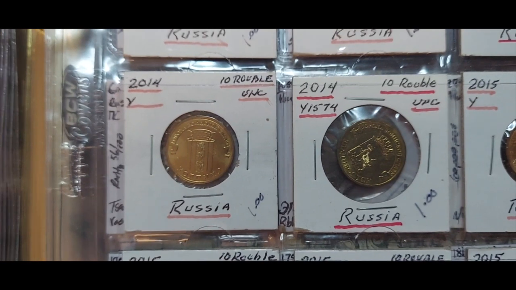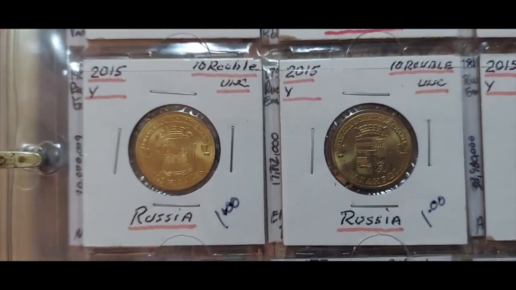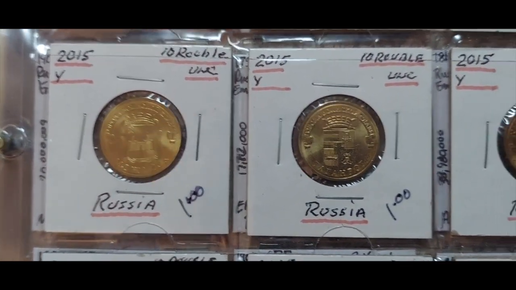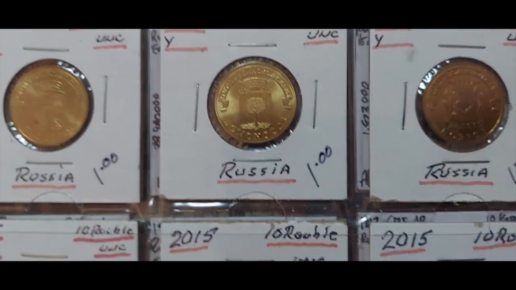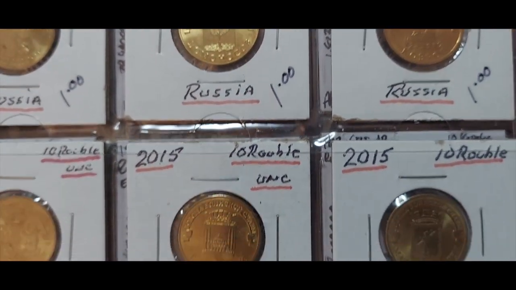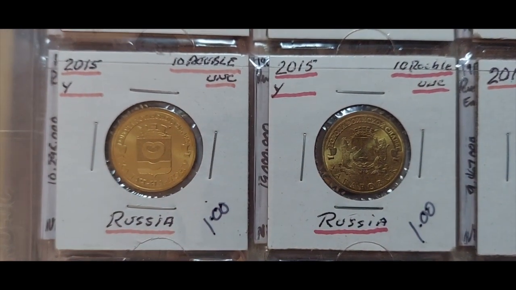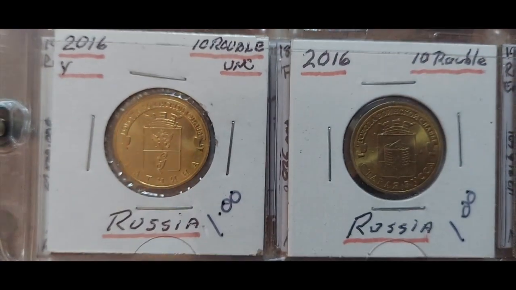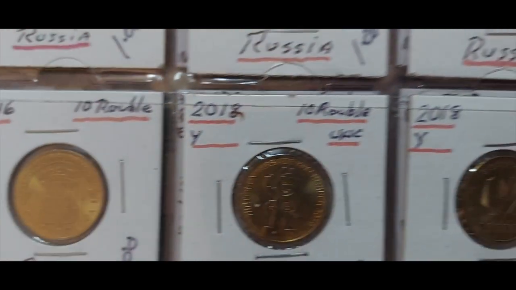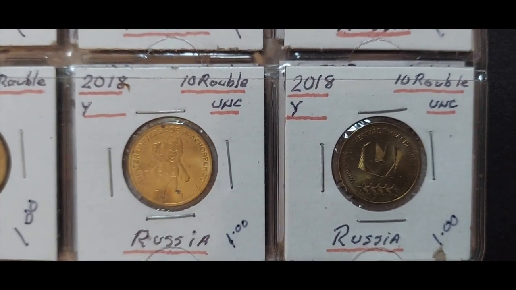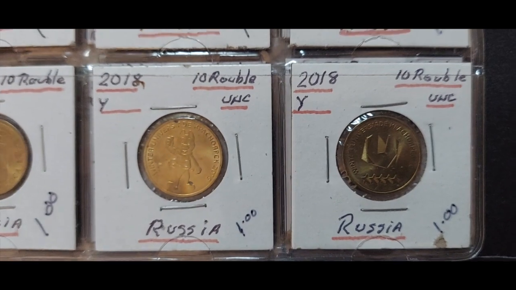Again, they started in 2010, went through about 2018. That's the end of those.